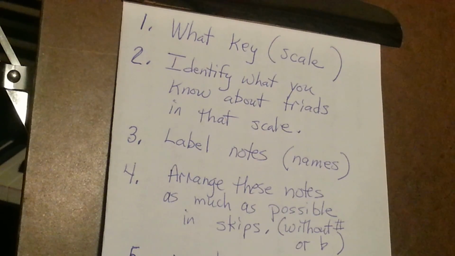I'm just going to read through these, and some of them probably will make no sense at all. But you'll go to the next little video clip and we'll start taking my suggestion or direction and applying it to a few chords on a musical staff, and then I think it will make more sense to you.